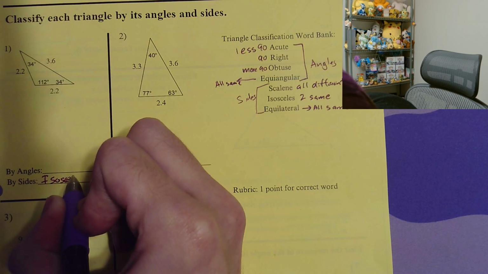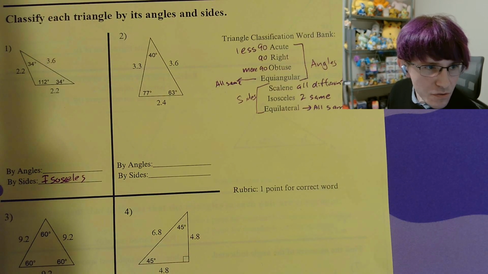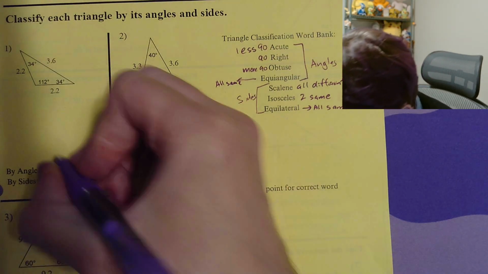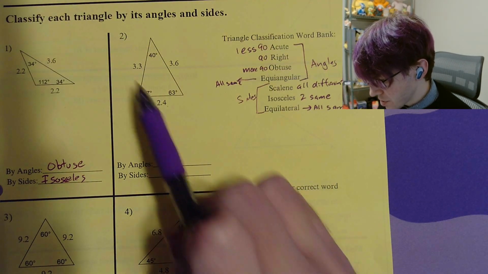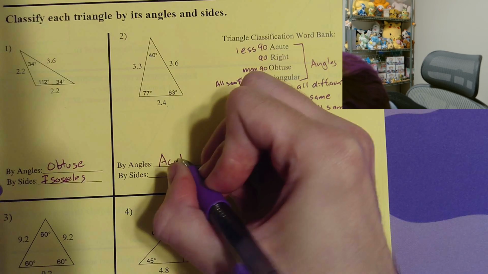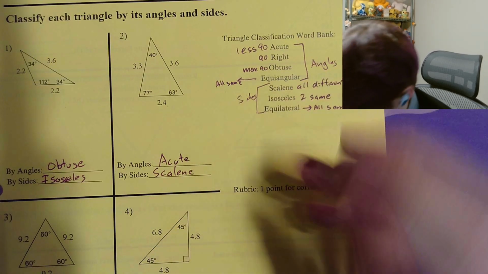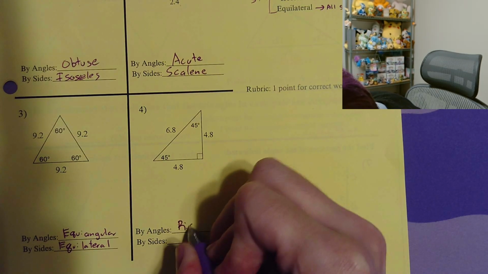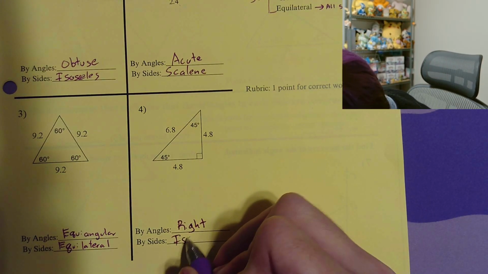Oh, I forgot the C there. Whatever. So that's isosceles. And then for the angles, it looks like one angle is bigger than 90. That's obtuse. This one over here, we have different sides, and all angles less than 90. That's going to be acute. Scalene. Over here, we see a box. That means it's a right angle. As for the sides, 2 of them are the same. That's isosceles.